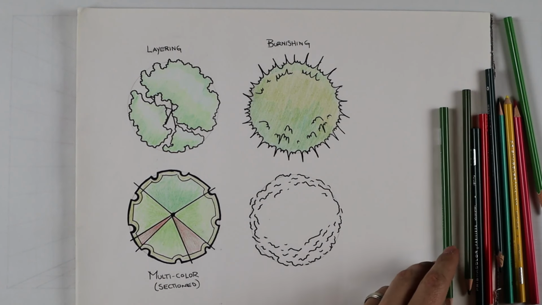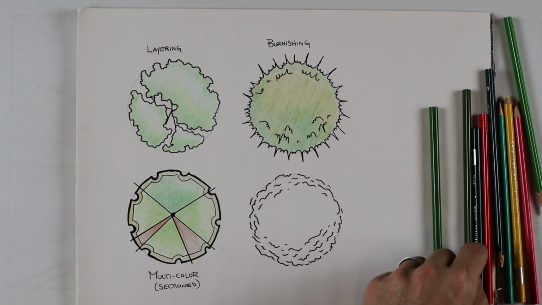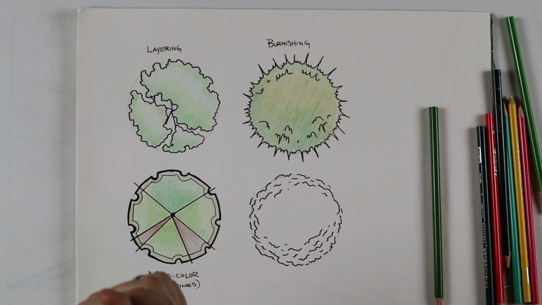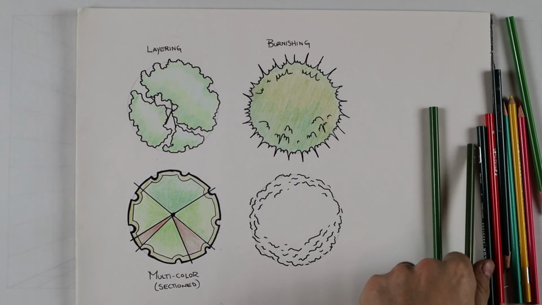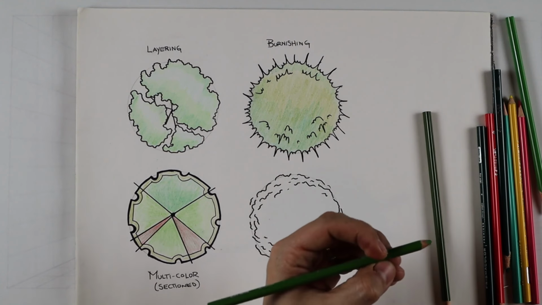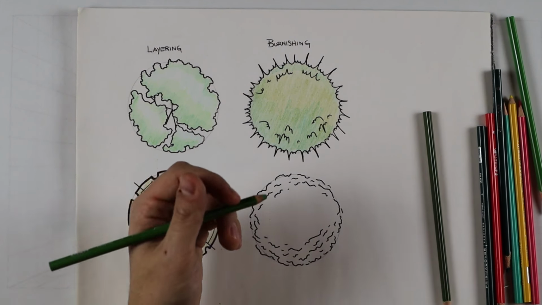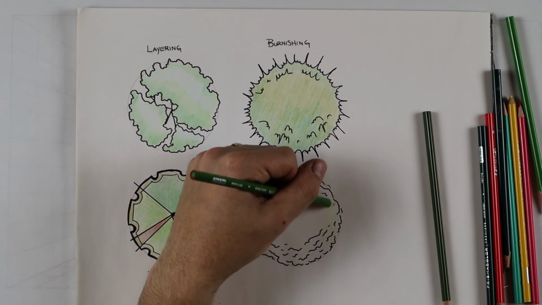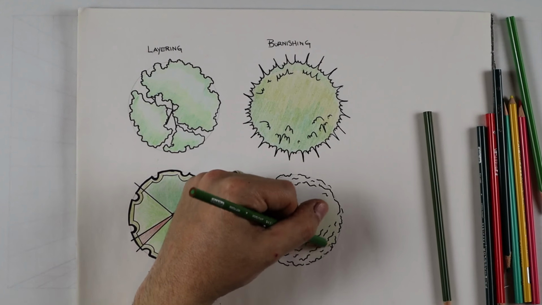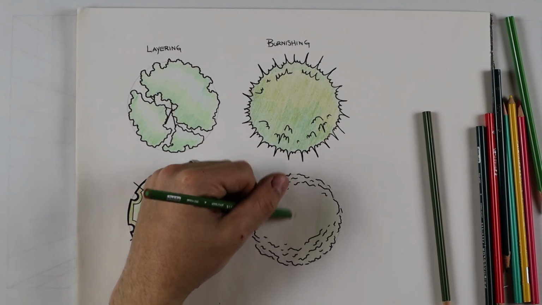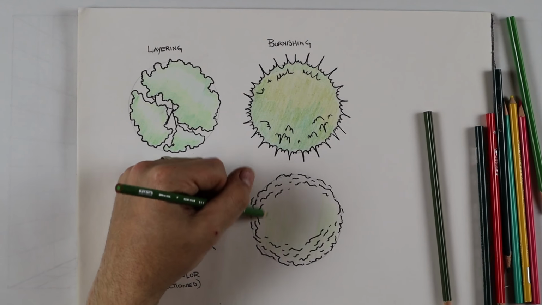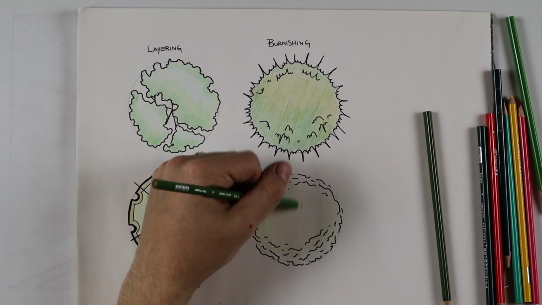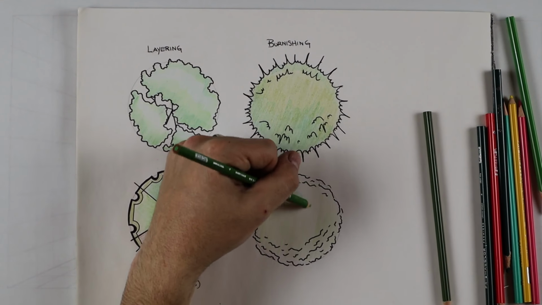The first thing that I'll do is grab a lighter green. So I'm going to grab this green. Actually, let me move to this green. I think that should be fine, the Prismacolor. And I'm just going to be putting a light wash over the whole thing, just the same way that I did before with layering, a light wash over the whole thing, very quickly.